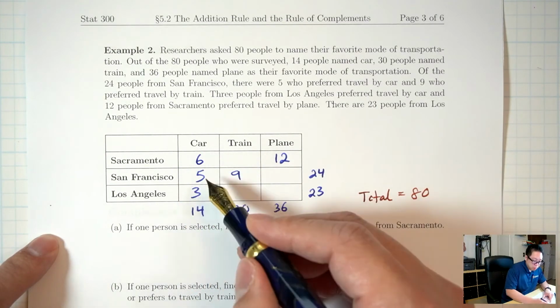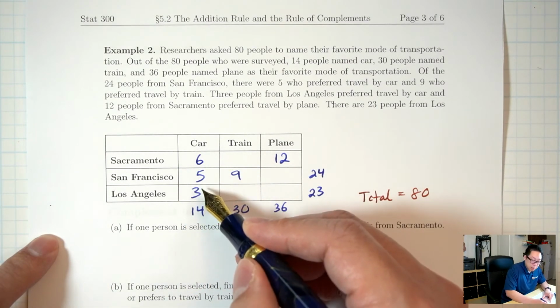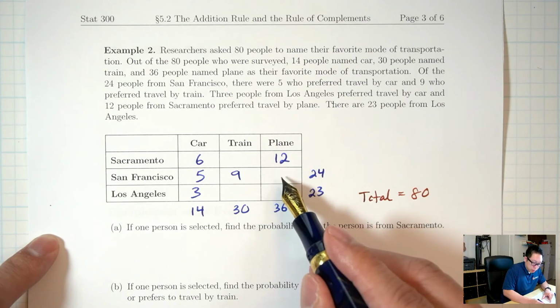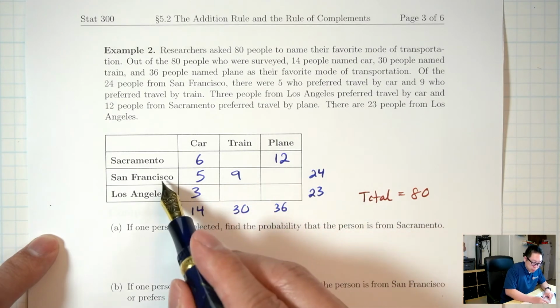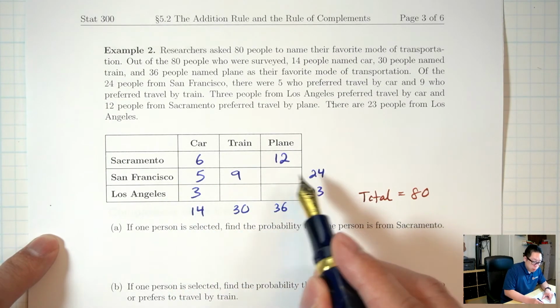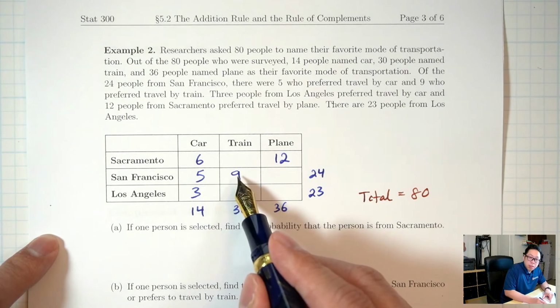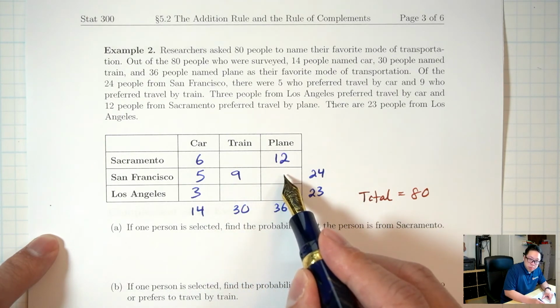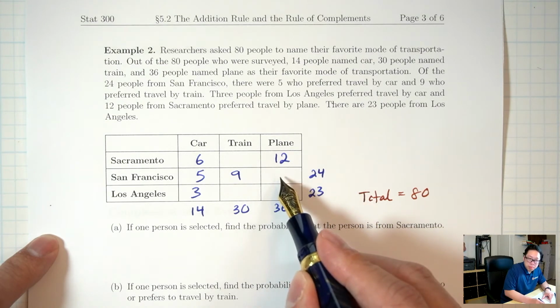Right, you can also go, I know 5 plus 3 is 8, and so 14 minus 8 is 6. And then what else can I find? How about this box? Right, so I know this row should add up to 24. Right now it's 5 plus 9, and that's 14. So 24 minus 14 is 10.